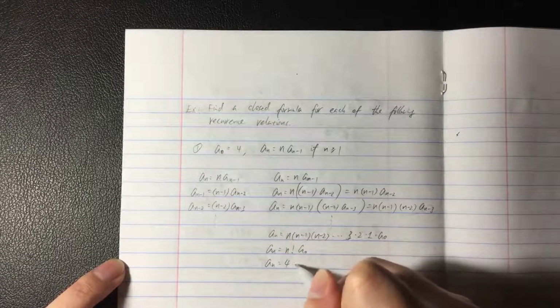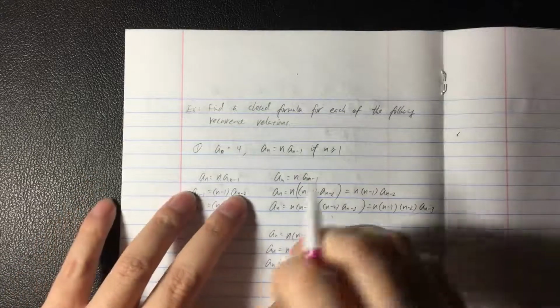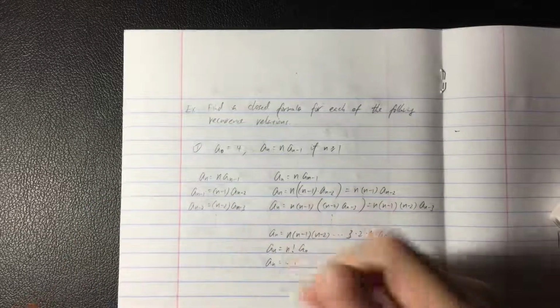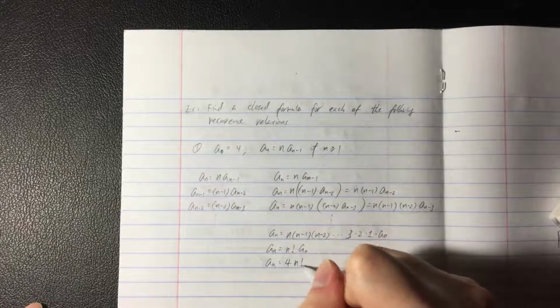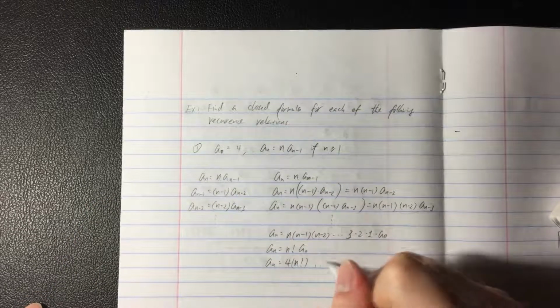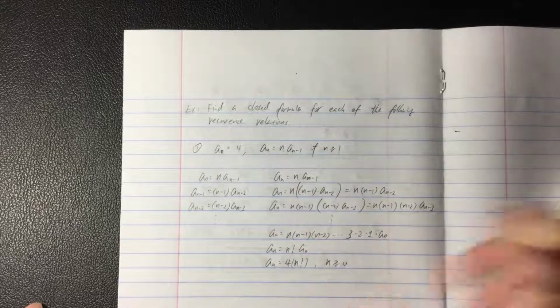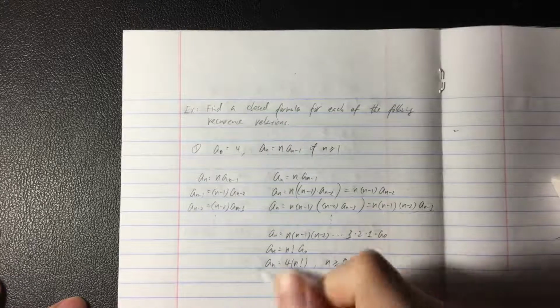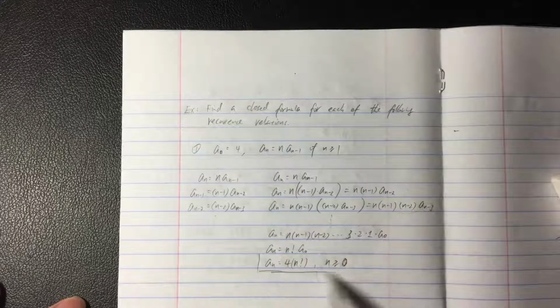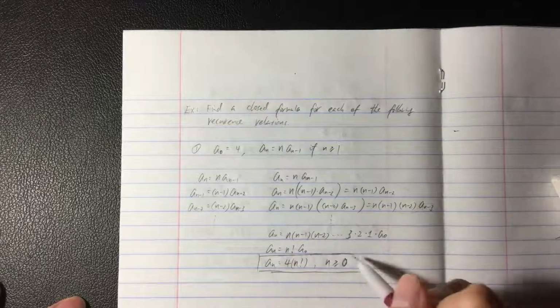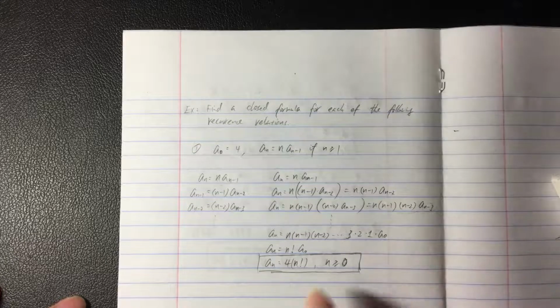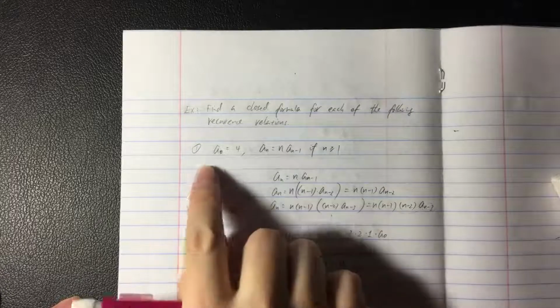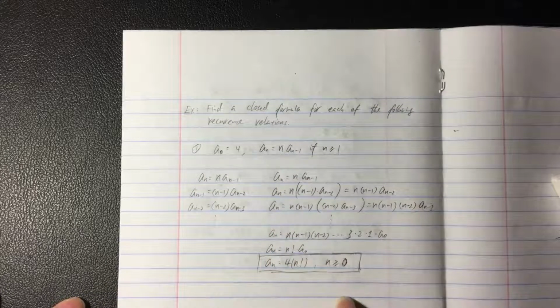A sub n is 4 times n factorial, for n greater than or equal to 0. That's the closed formula for this recurrence relation.